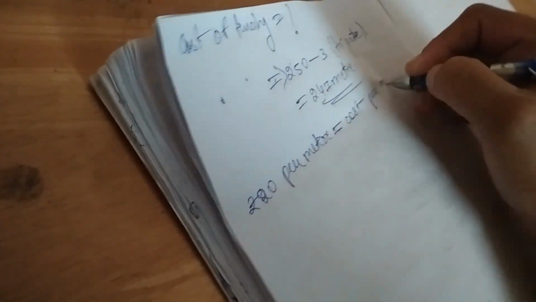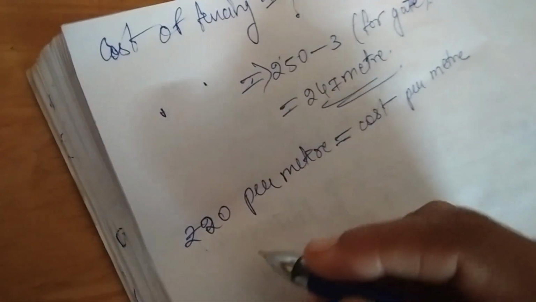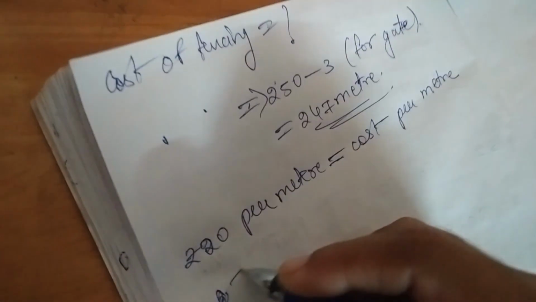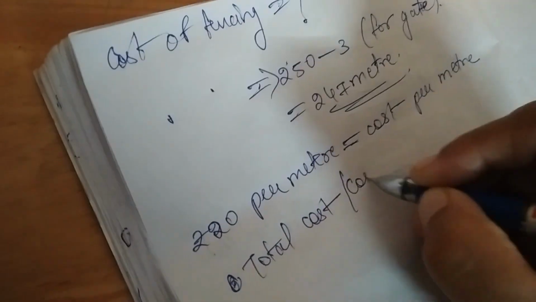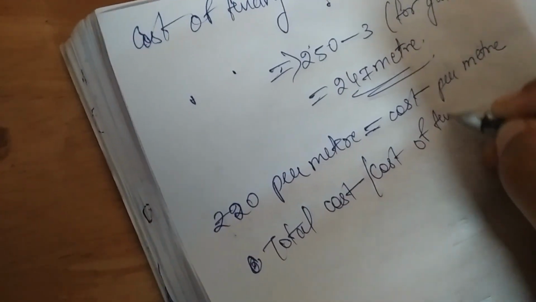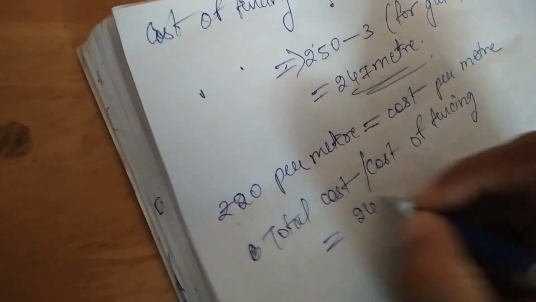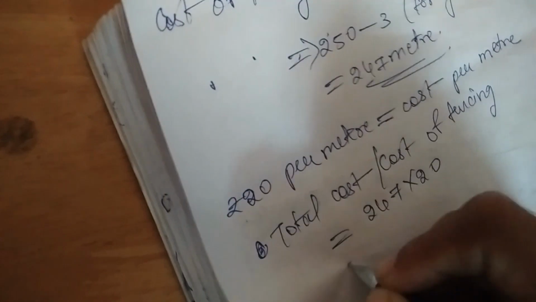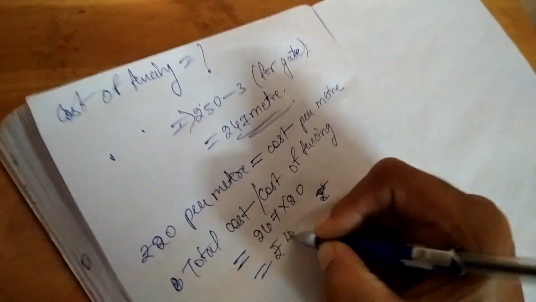So total cost of fencing is equal to 247 into 20. We get the value in rupees, that is 4940.